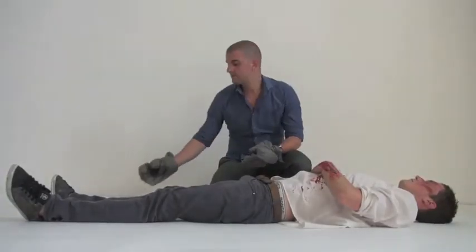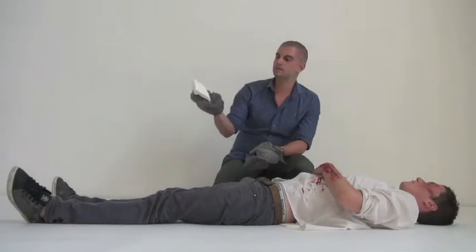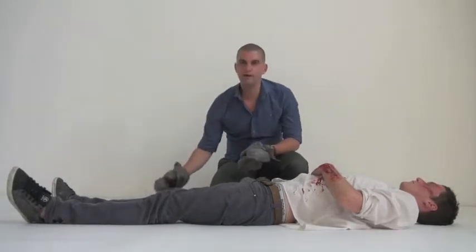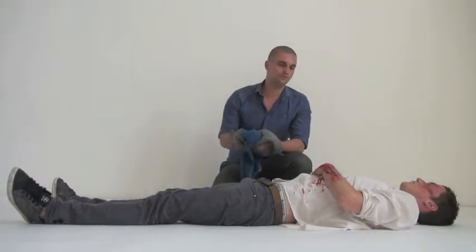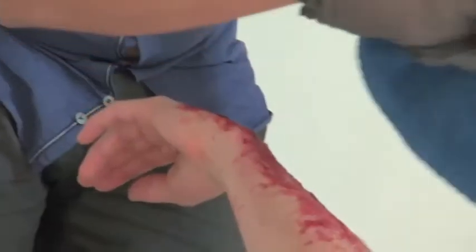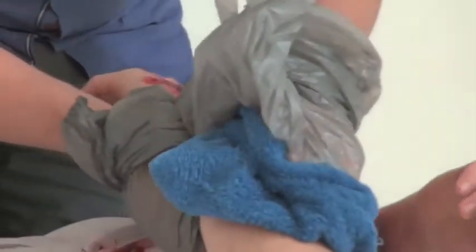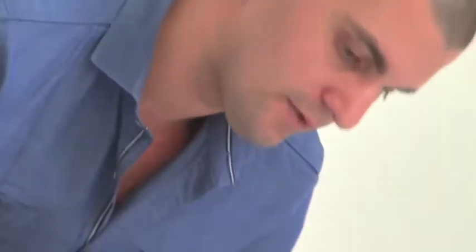If possible, use medical supplies, such as a gauze. But if you don't have access to medical supplies, a clean cloth will do. First, apply the cloth and push down hard. Ask the patient, push down on that cloth for me hard.